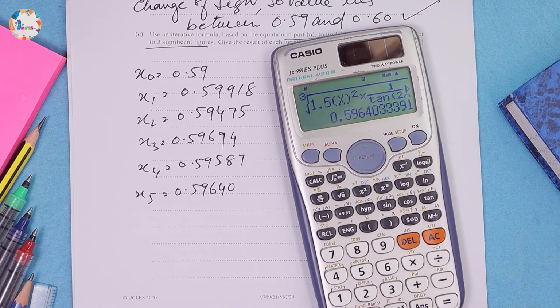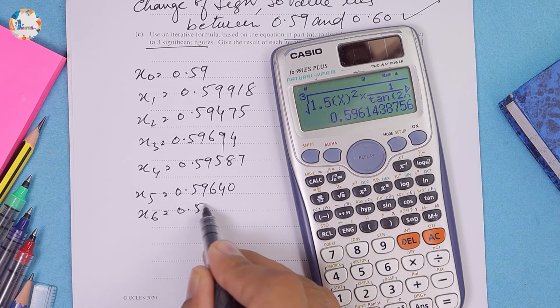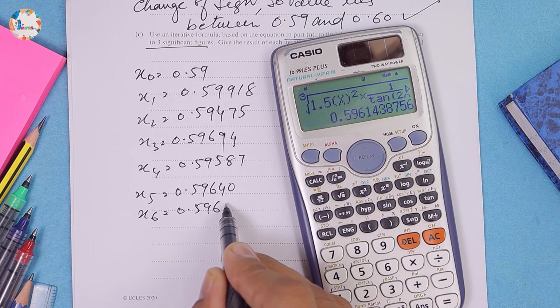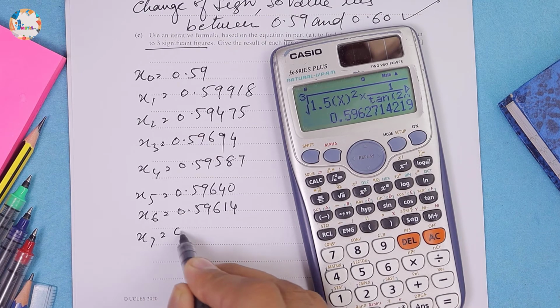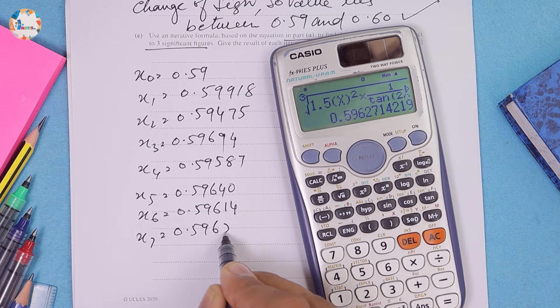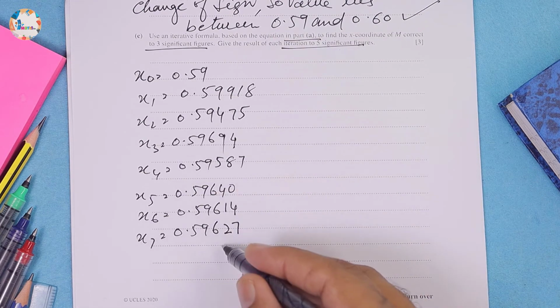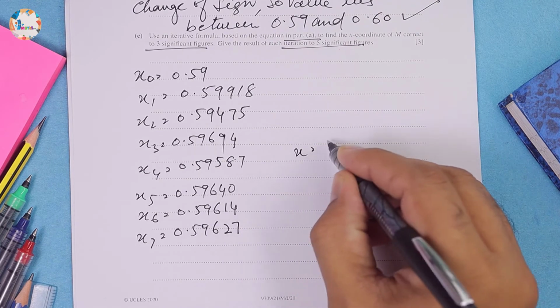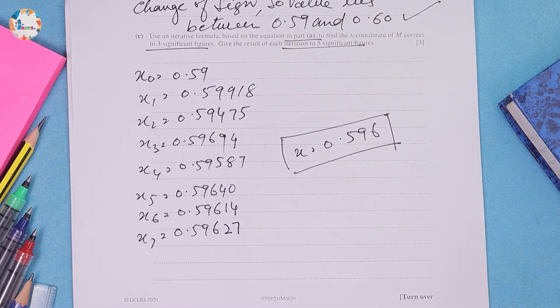The x5 value will be 0.59640, so up to this one. Then calculate for the answer, x6 will be equal to 0.59614, and we need one more value because 6 is repeating. So calculate for the answer. This will be x7 equal to 0.59627. Now we got the value because this is repeated 3 times, so we can write x is equal to 0.596. This will be our answer for this part.